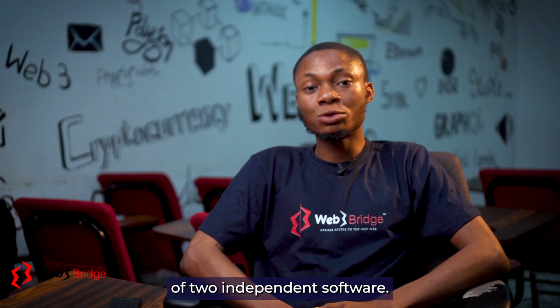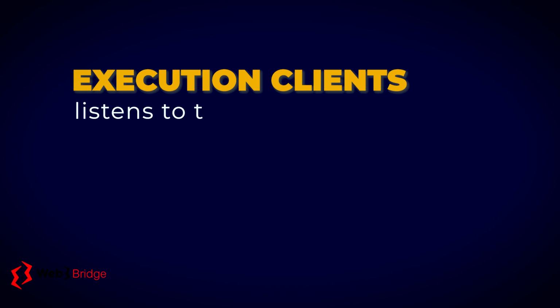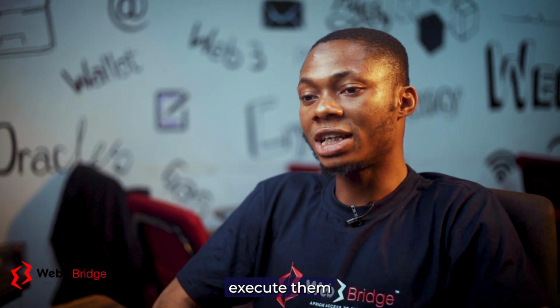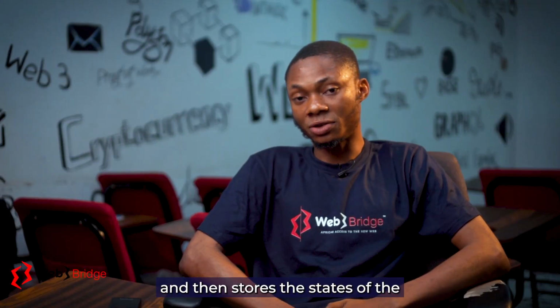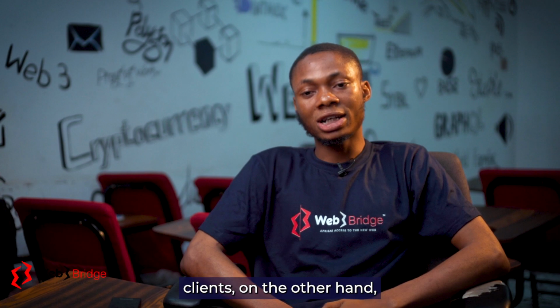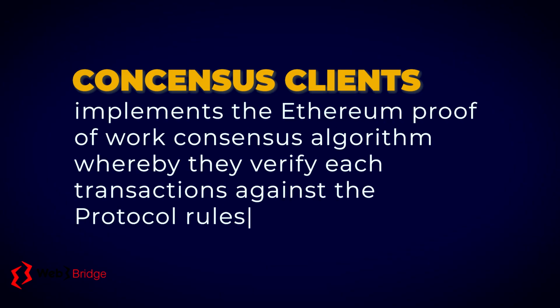The client consists of two independent pieces of software: the consensus client and the execution client. The execution client listens to the network for new transactions that are being broadcast into the network. It takes the transactions, executes them using the Ethereum EVM, and then stores the states of the Ethereum network. The consensus clients, on the other hand, implement the Ethereum proof of work consensus algorithm, whereby they verify each transaction against the protocol's rules.